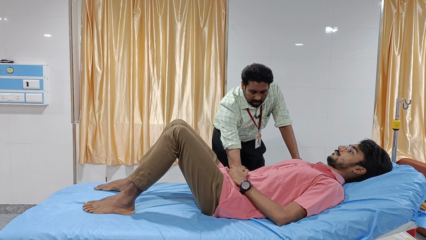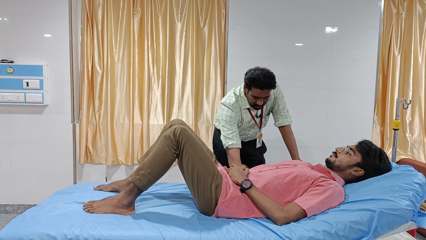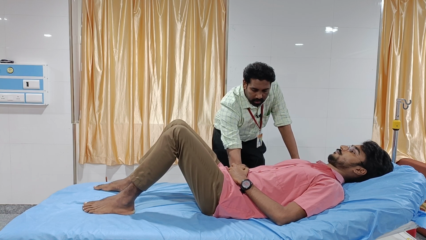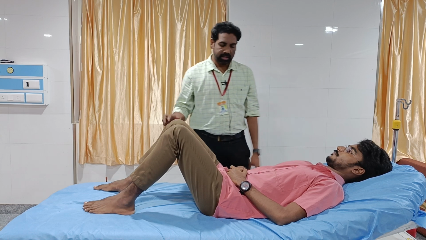This position has to be held for 5 seconds. 1, 2, 3, 4, 5. Relax. Please press it again. 1, 2, 3, 4, 5. Relax. So this is pelvic tilt.